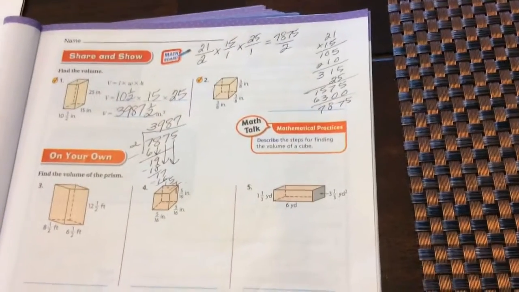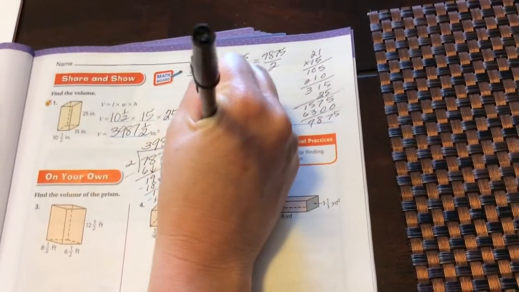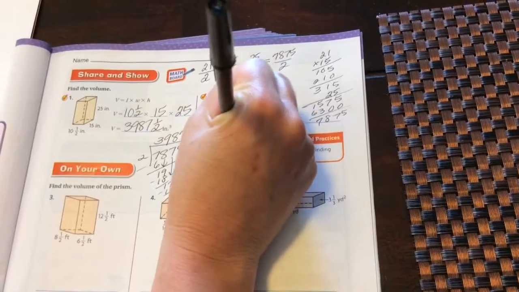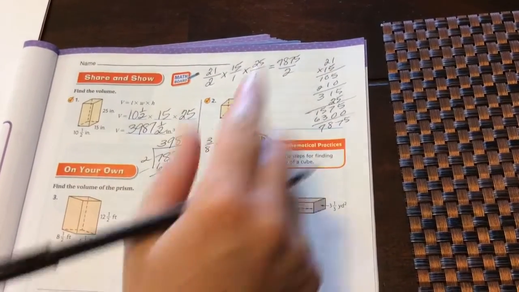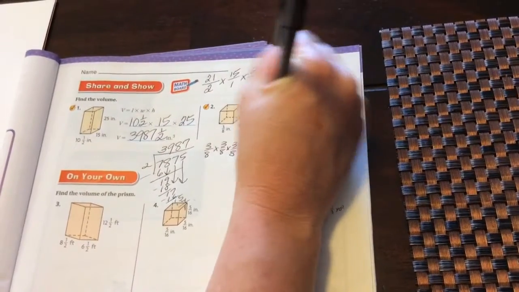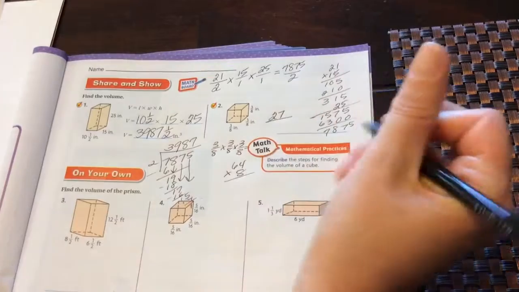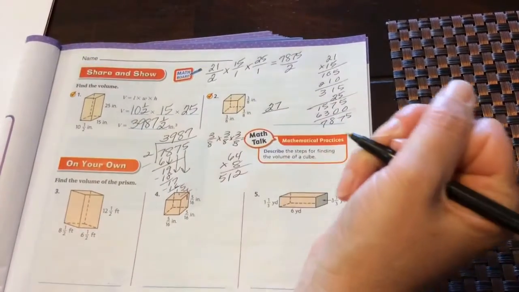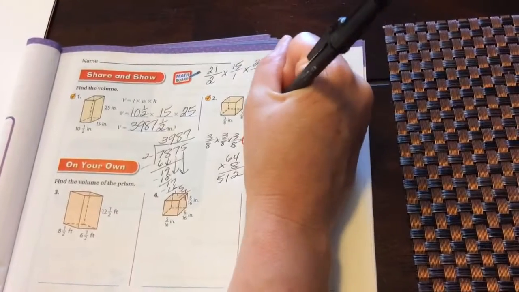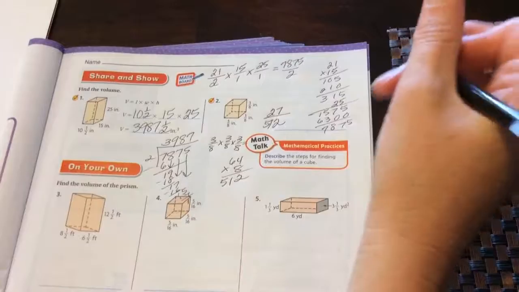Okay, I'm going to do one more for you. It's a cube, so it's going to be 3/8 times 3/8 times 3/8. 3 times 3 is 9. 9 times 3 is 27. 8 times 8 is 64. And then I have to multiply that by 8 one more time. So it's going to be 27 over 512, and then it's cubic inches.